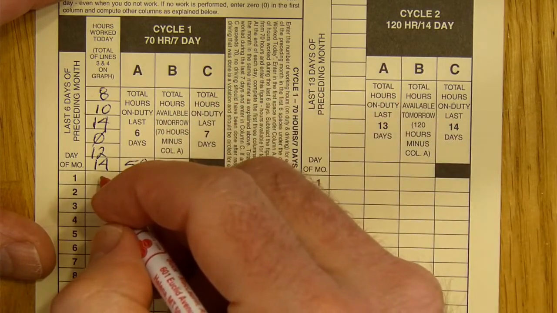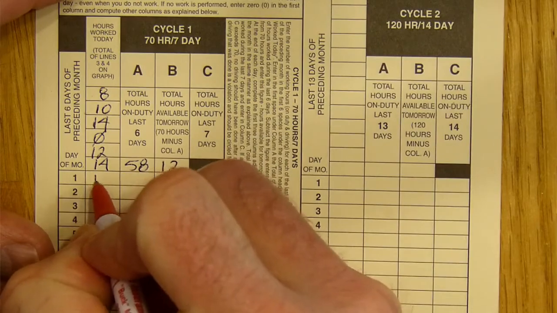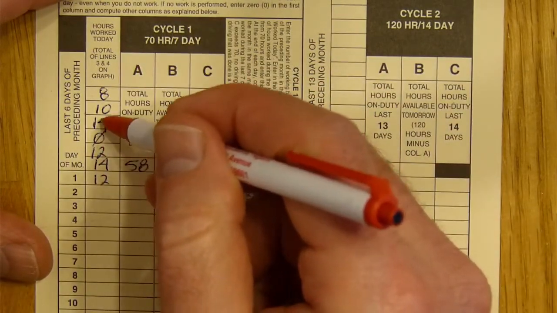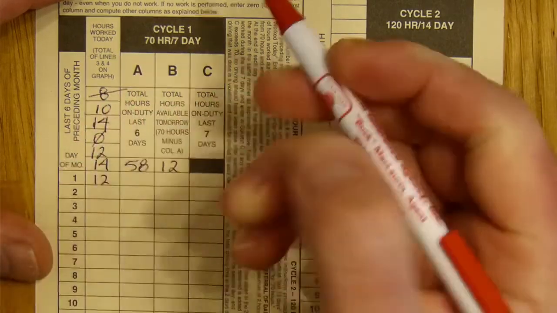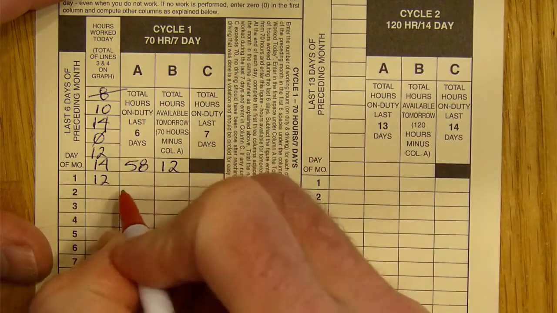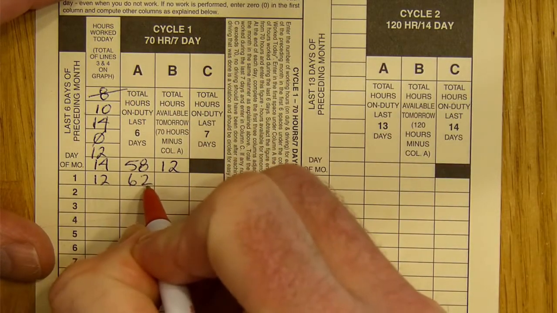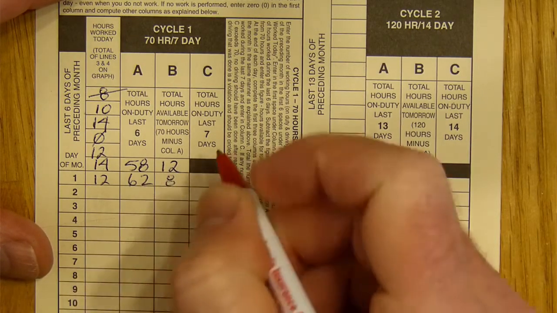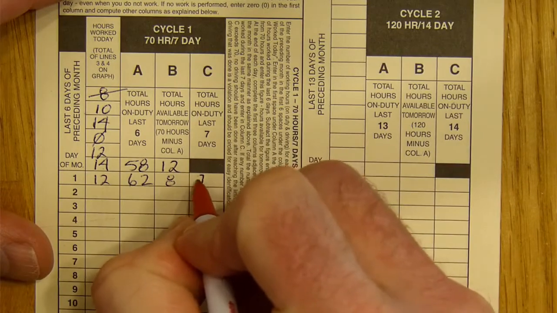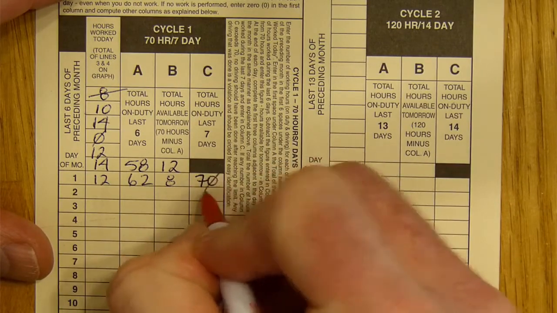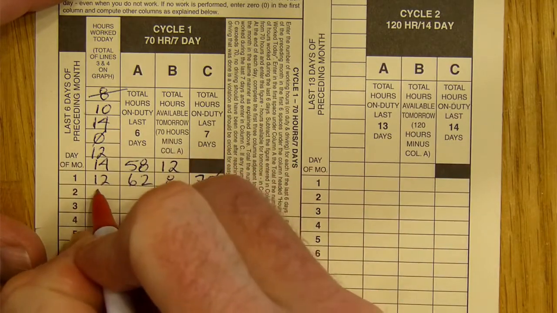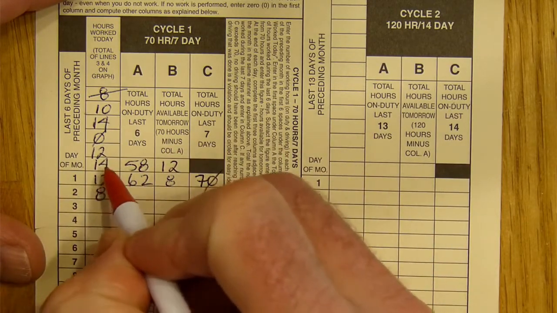The hours you work tomorrow go in slot number 1, 12 hours. You calculate the hours for the last 6 days and put it in column A. So the hours drop off, so you have 62 hours for the last 6 days, and then you subtract 62 from 70 will give you 8 hours you can work tomorrow, and the total hours for the last 7 days is 70 hours.